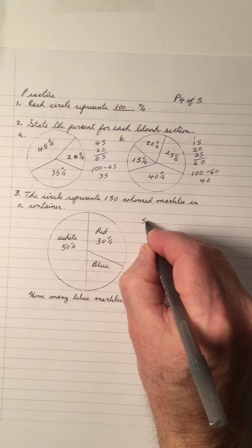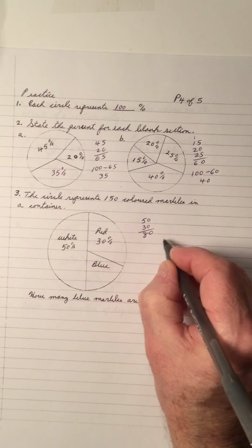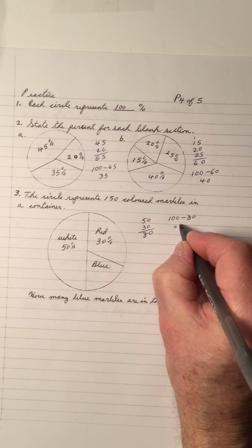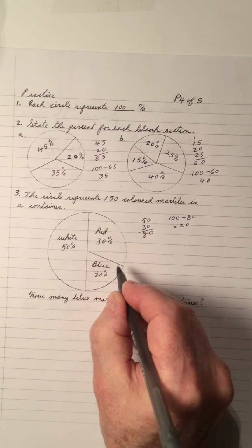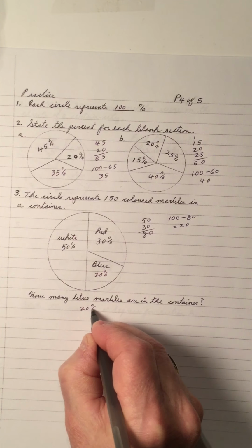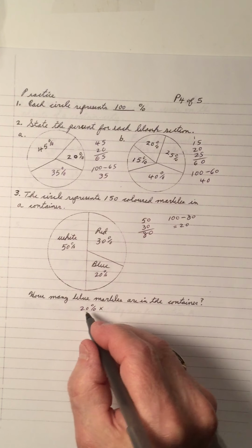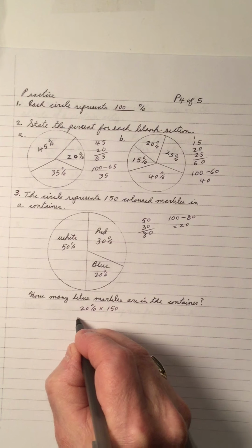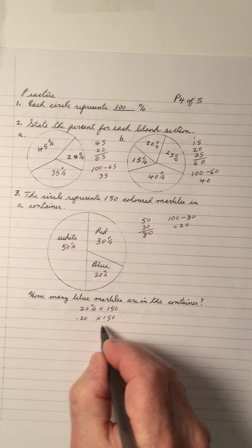So the white is 50, the red is 30, so that adds up to 80. And 100% minus 80% is 20. So the blue marbles represent 20% of the 150. So 20% of 150 gives me decimal 20 times 150.